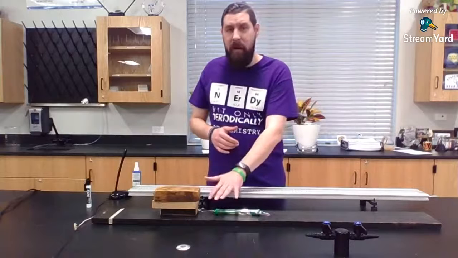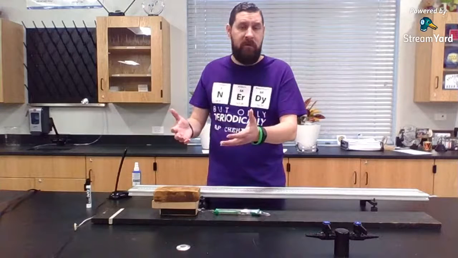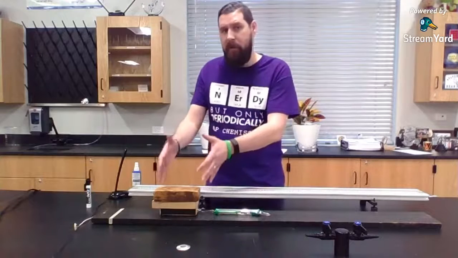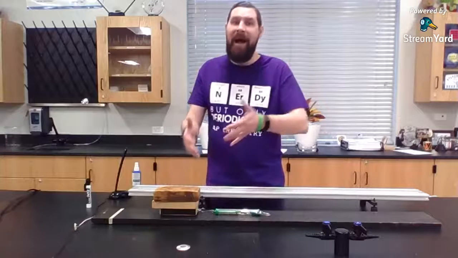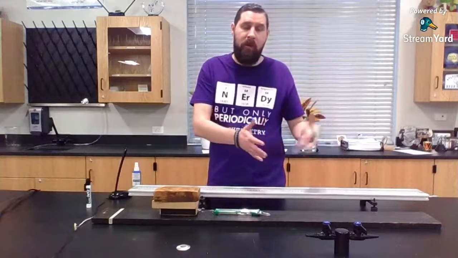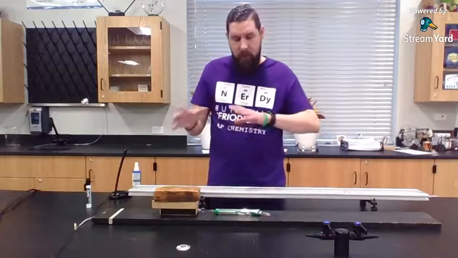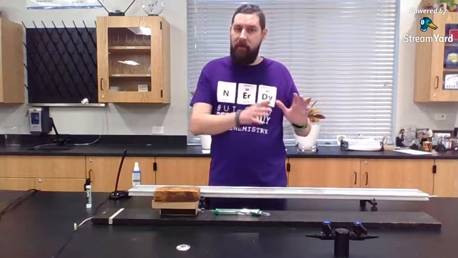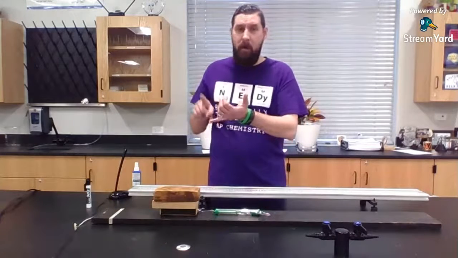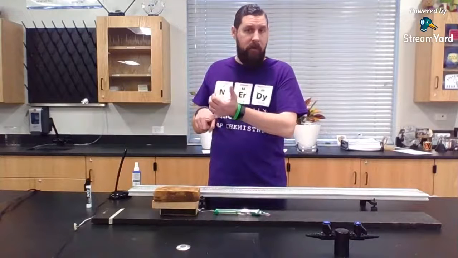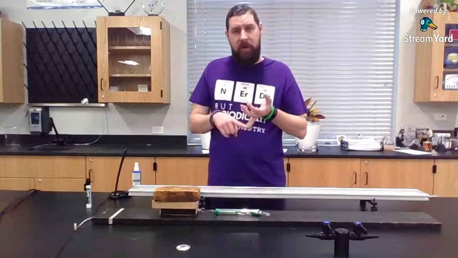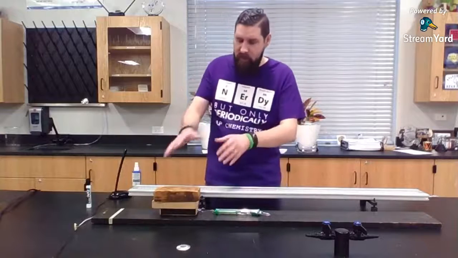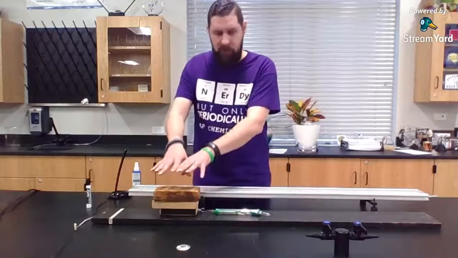So if that mu value goes to 0.6, now for 100 newtons of normal force, I have to apply 60 newtons of force to overcome the static friction. So there are two different ways to affect friction: either increase or decrease your normal force, or change your coefficient of friction. But in this case, I'm going to increase my normal force.